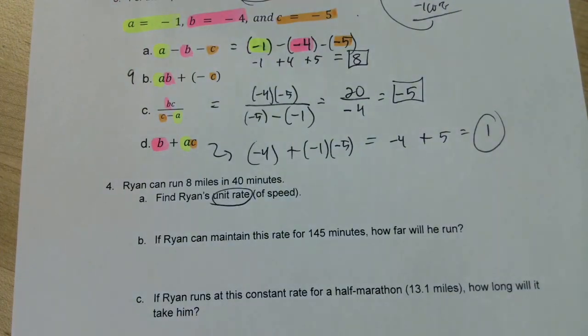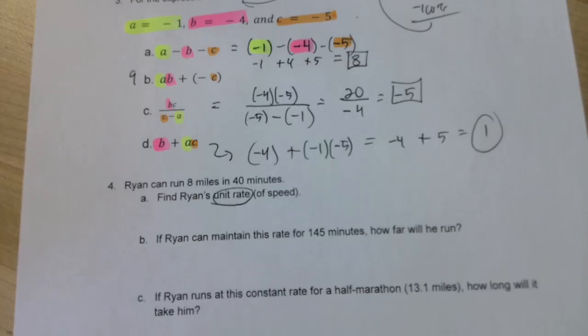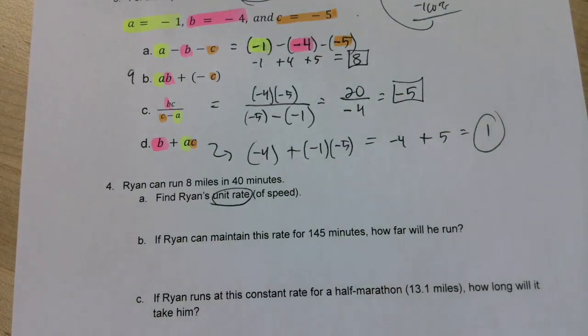Here's why I have a problem with what Jeffrey said. It was right. He said 1 mile every 5 minutes. So if you were talking about pace in cross country, that would be 5 minutes per mile as a unit rate. But is that a speed? Is 5 minutes per mile a speed? It's a pace. It's not a speed. Here's why.